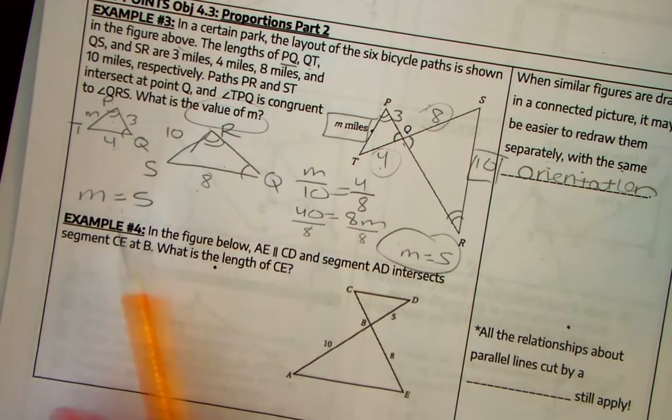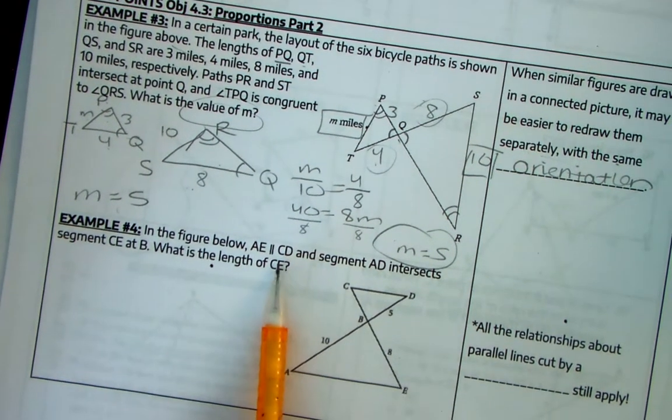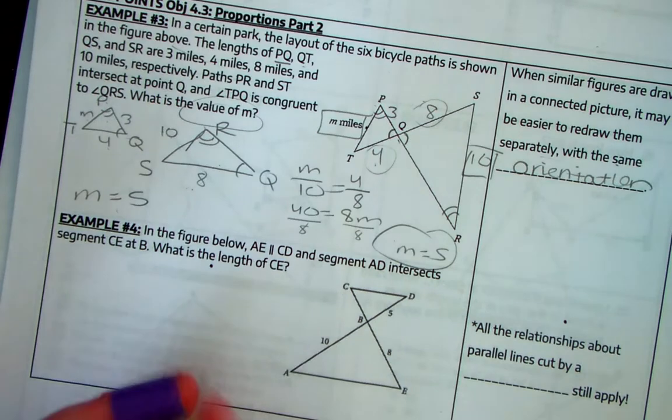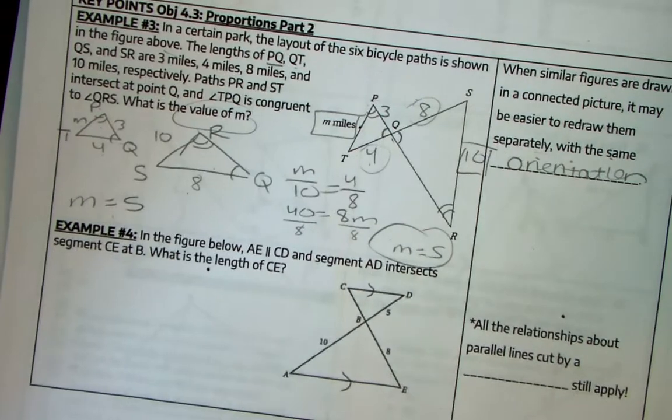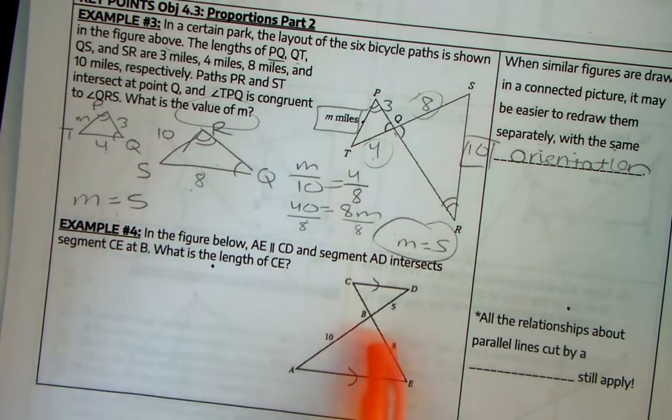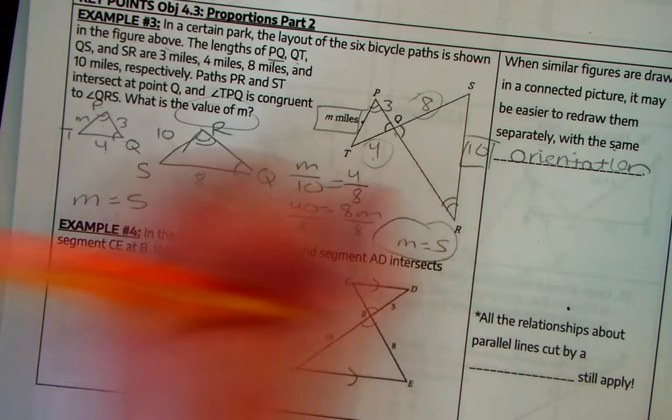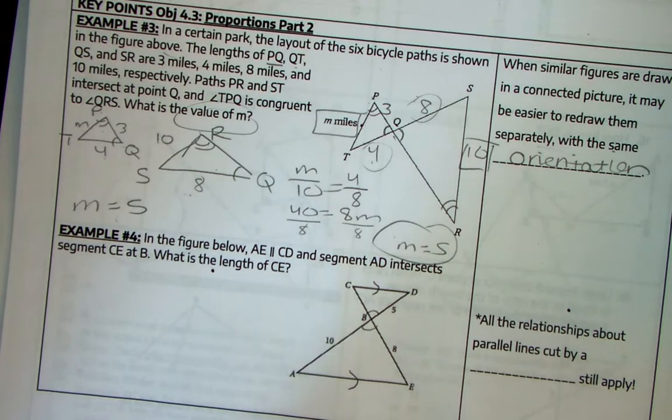The next one is in the figure below. AE is, oh, hey, parallel to CD. So let me draw that. Cool. And segment AD intersects segment CE at B. Oh, look, I'm noticing vertical angles here. Sweet. What is the length of CE?